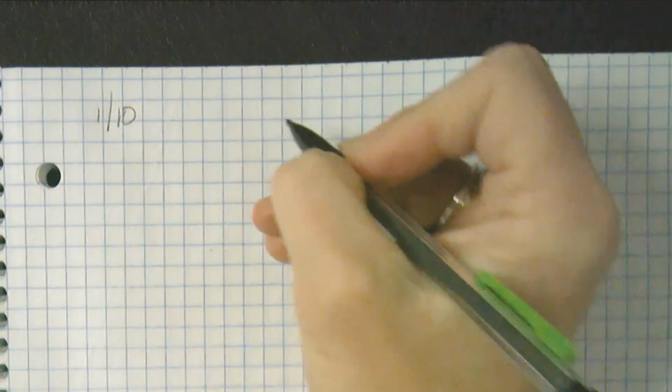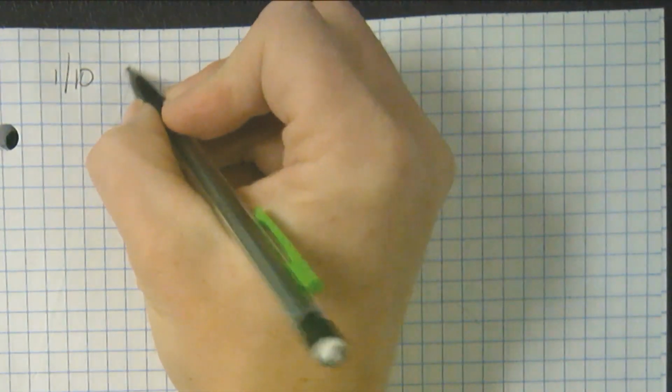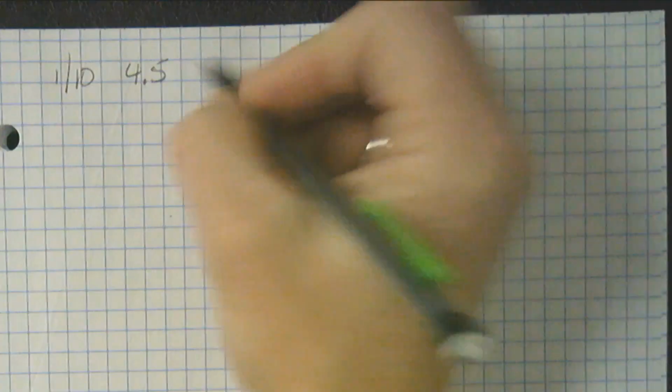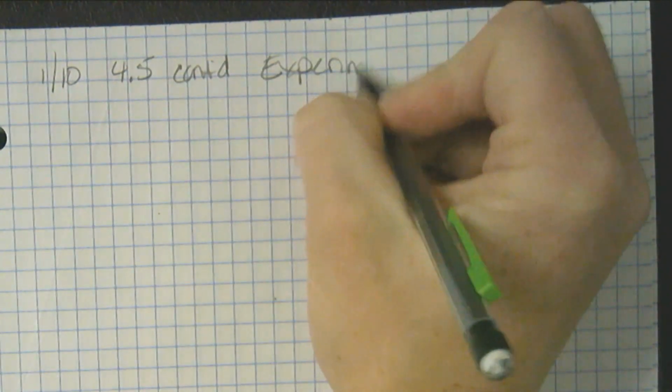All right, get your notes out. Let's talk about experimental probability. So we are still in 4.5, so 4.5 continued. And we're going to talk about experimental probability.